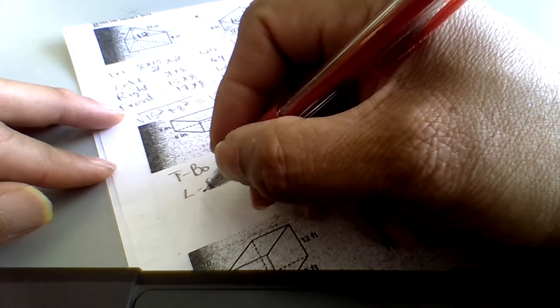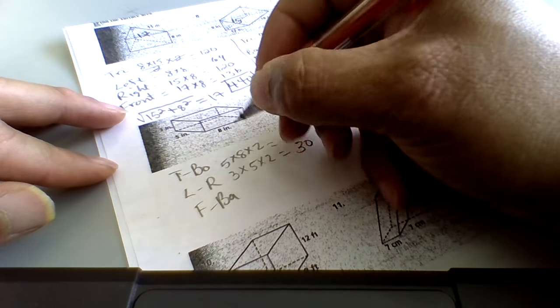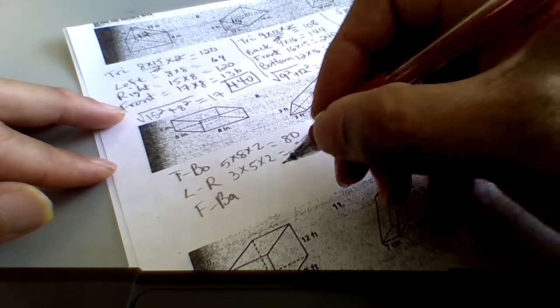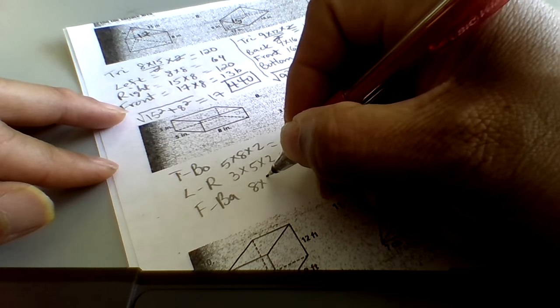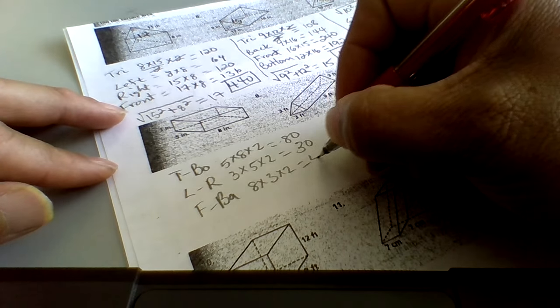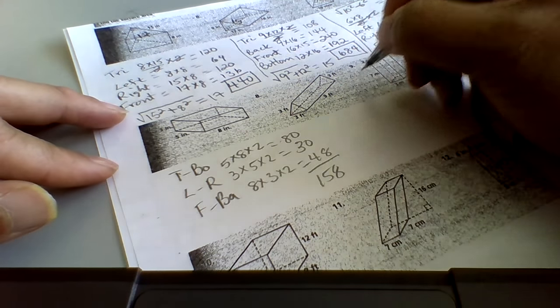And then front and back is going to give me 8 by 3 by 2. 24 times 2 is 48. Adding these all together is going to give me 158.